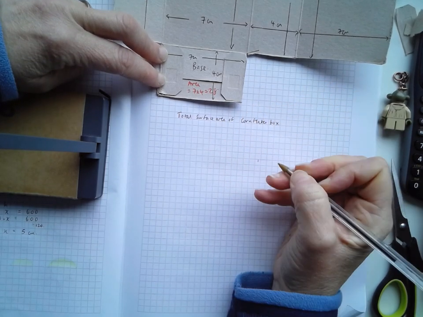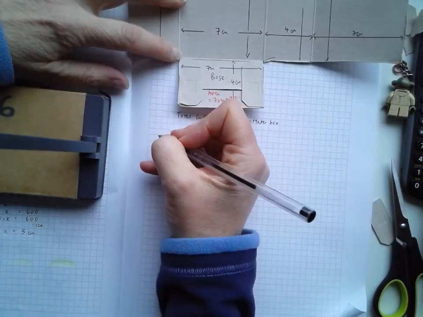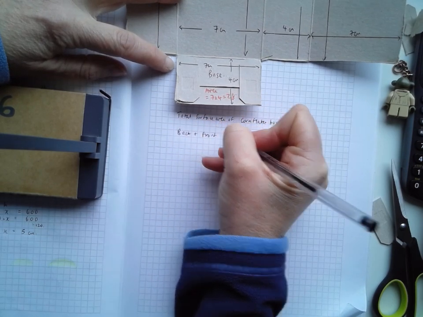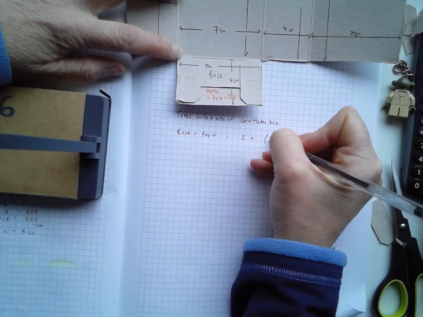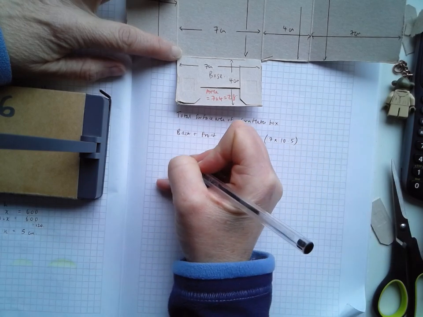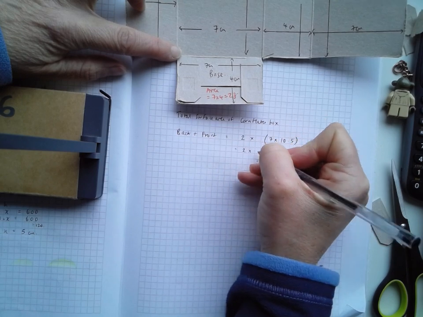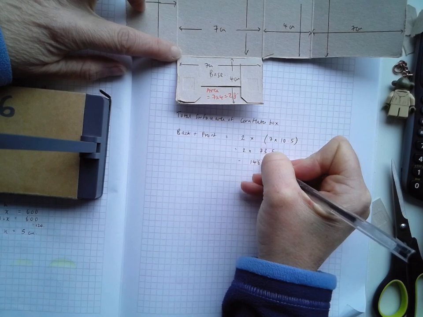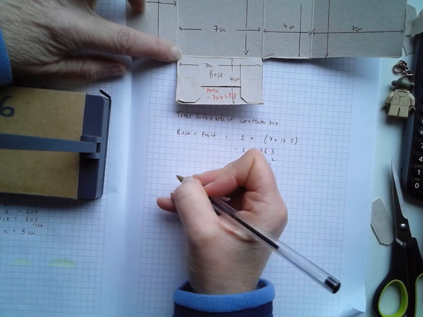is going to be, what do I have? I've got a back and a front, which are both the same. So back plus front, which equals 2 times 7 by 10.5. Well, actually, I suppose we'll do it now. 2 by 73.5, which is 147 centimeters squared. Then we've got the 2 side panels.